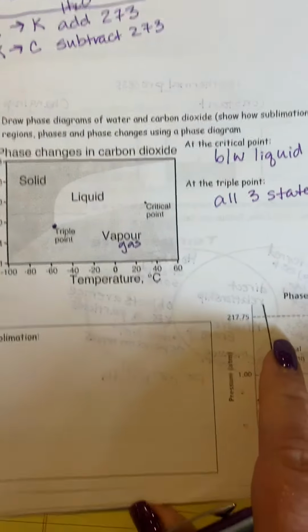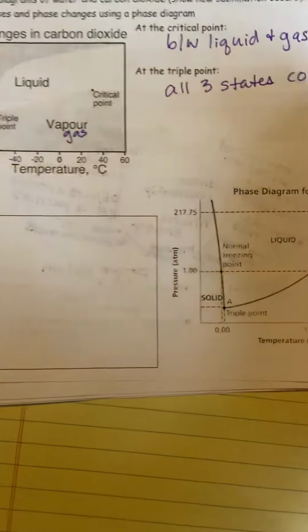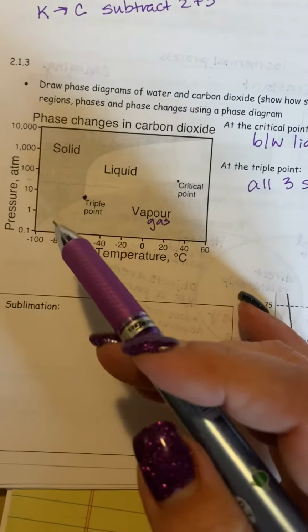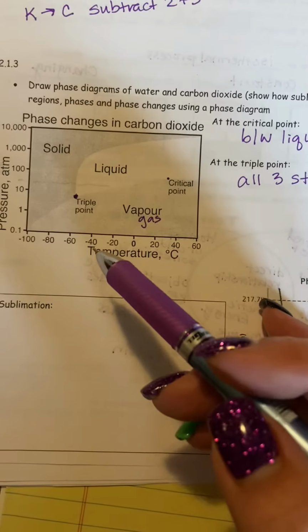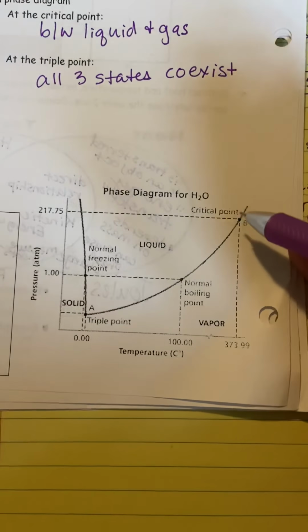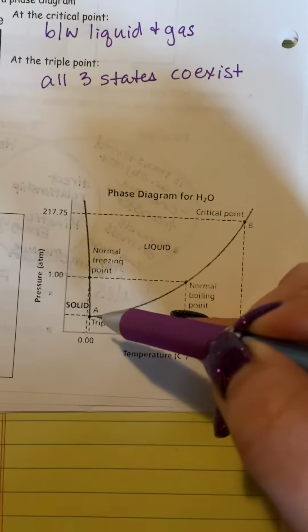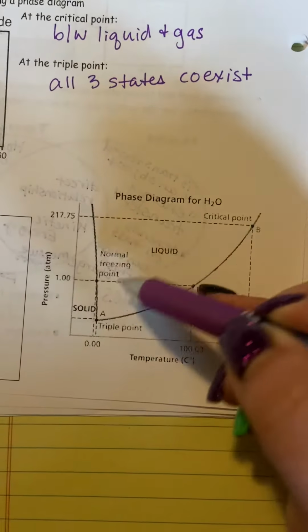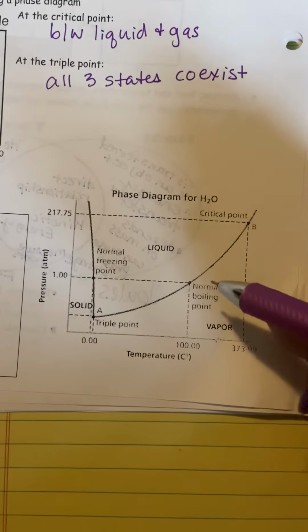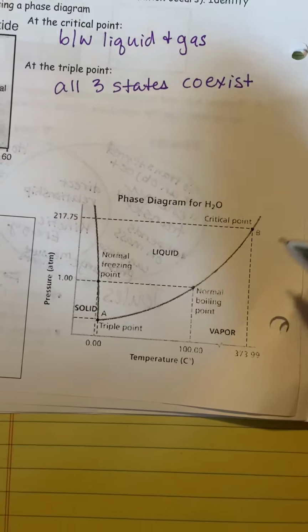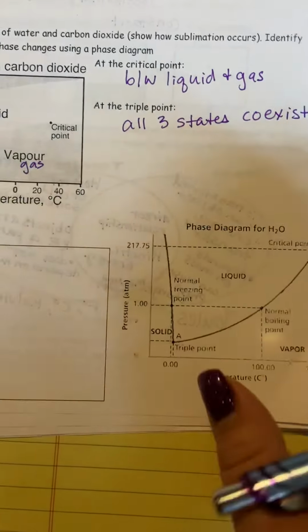Okay. All right. So this is the phase change for carbon dioxide, and no, you do not have to memorize that. I just wanted to show you the difference in this one versus the phase diagram for water. You see where the critical point is and the triple point is, versus this is all solid right here, this is all liquid, and this is all gas. Okay, so I want you to study that phase diagram.